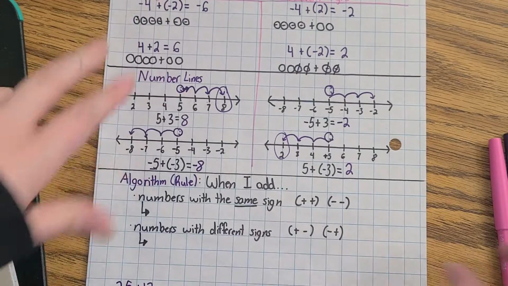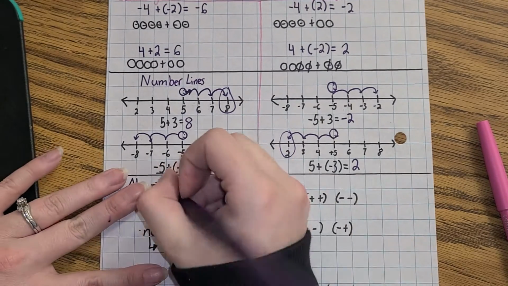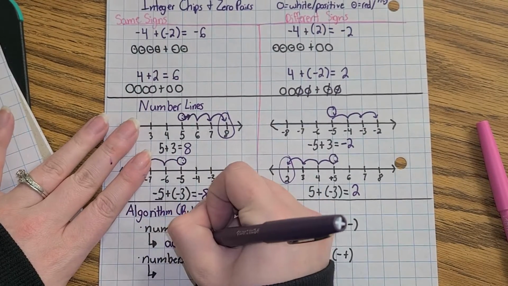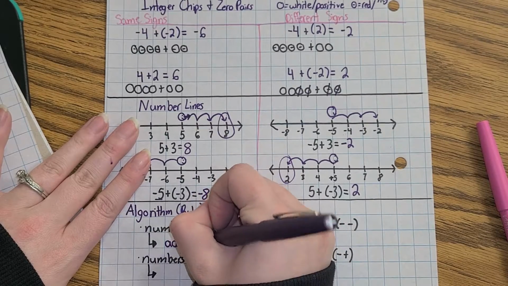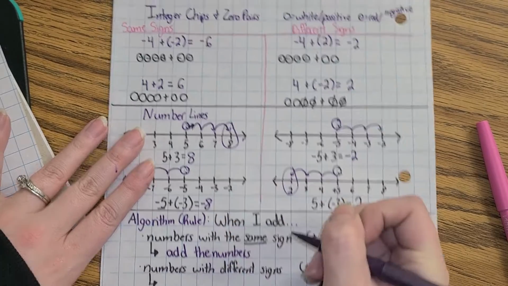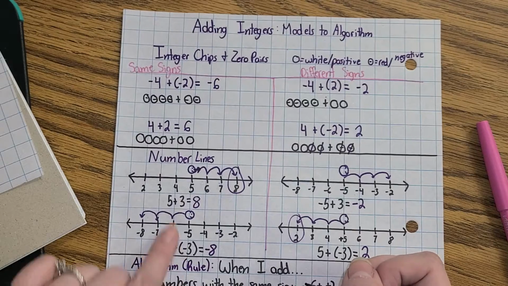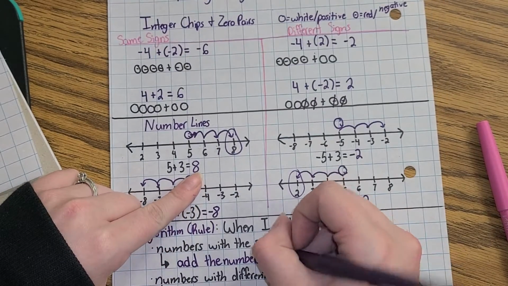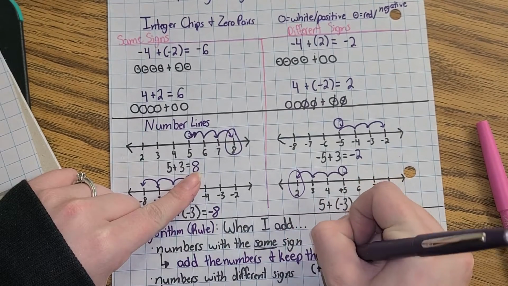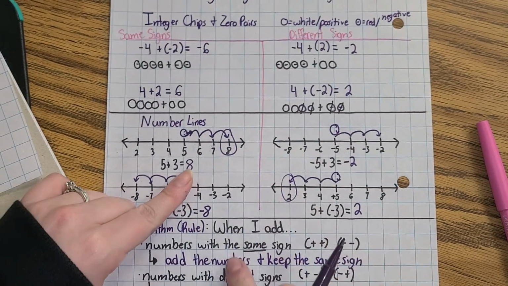So when I add numbers with the same sign, okay, you just add your numbers. 2 and 4 make 6. Add the numbers. And then how do we determine the sign? Both of these are negative, so it came out negative. Both of these are positive, so it came out positive. Add the numbers and keep the same sign. All right, so that's our first rule.